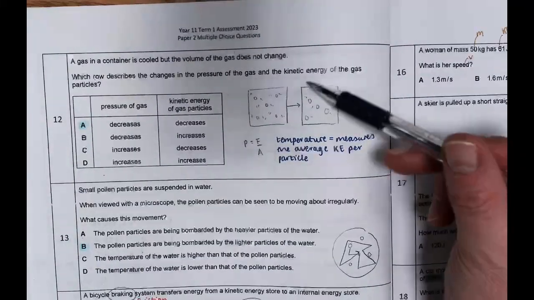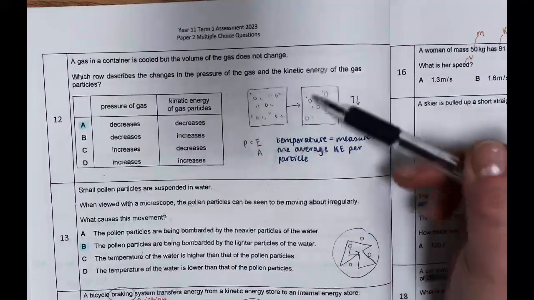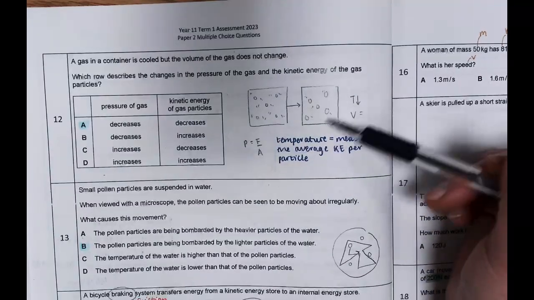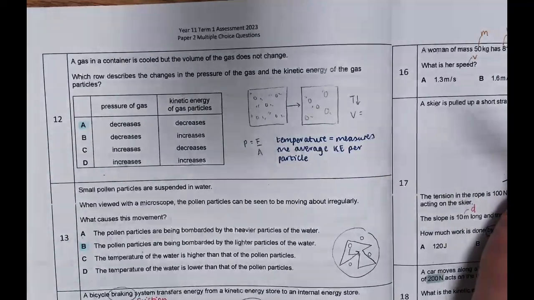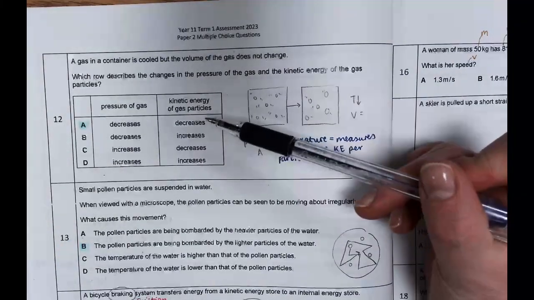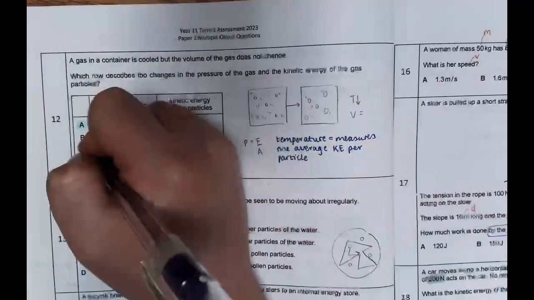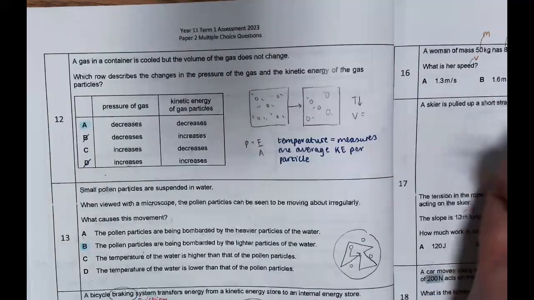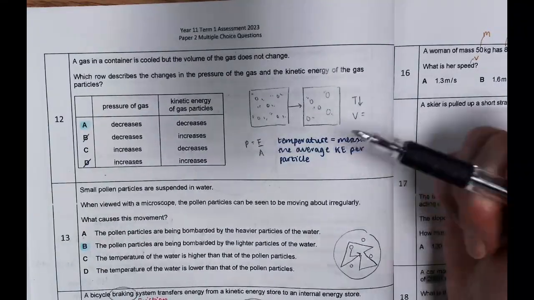The volume remains constant, but the temperature drops, which means the average kinetic energy of the particles drops. So we know we have to pick A or C, because by definition, temperature measures the average kinetic energy.